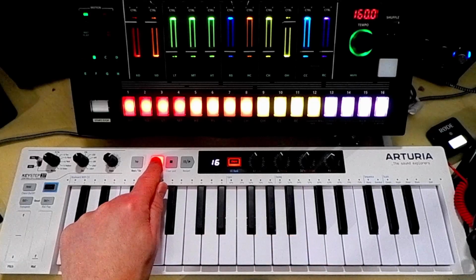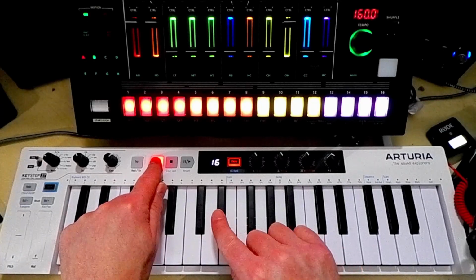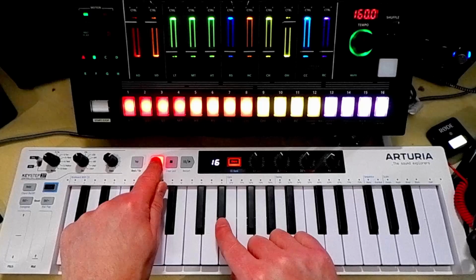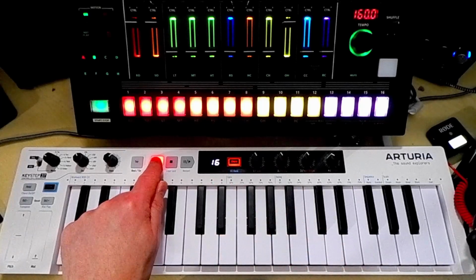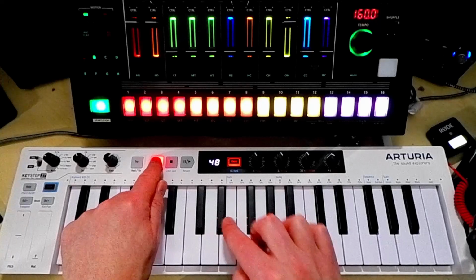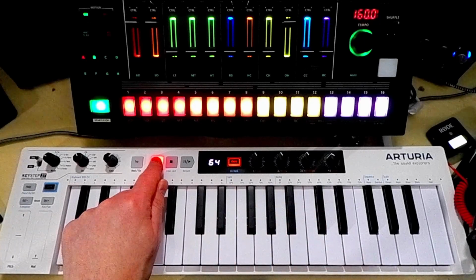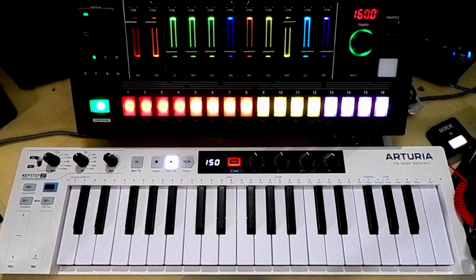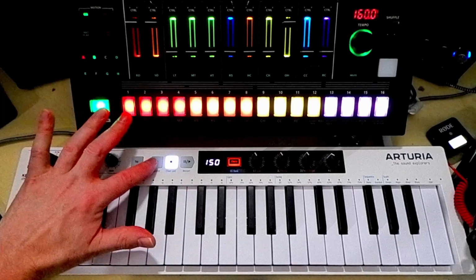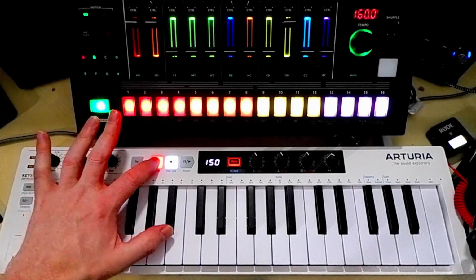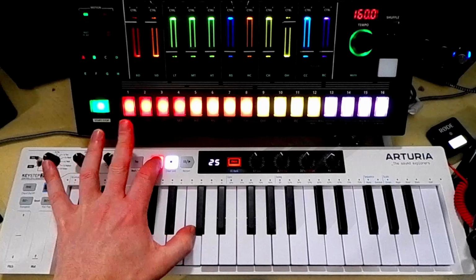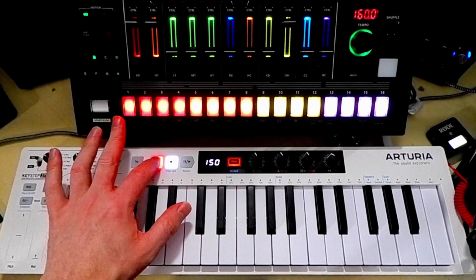Each time you press a key, it will add the steps together. So I pressed key numbered 16 and I have 16 steps. If I press it again, I'll get 32 steps, 48 steps, and then 64 steps, which is the maximum. But you can program any combination. For example, if I hold the record button and press 12 and 13, I get 25 steps.